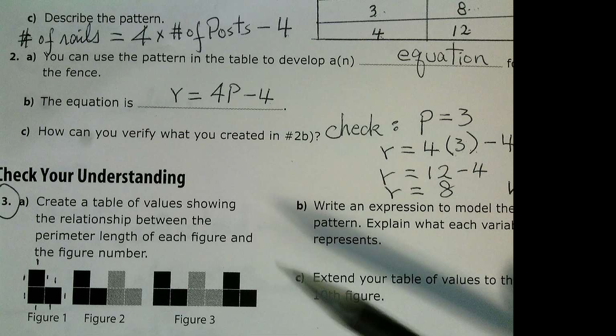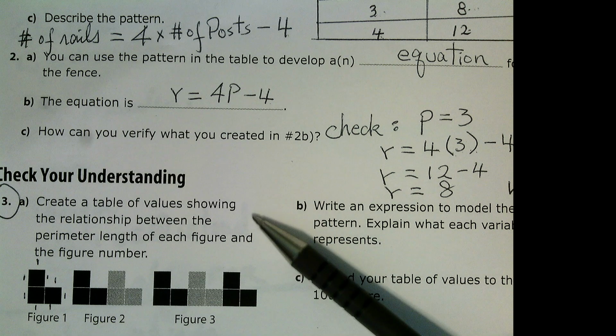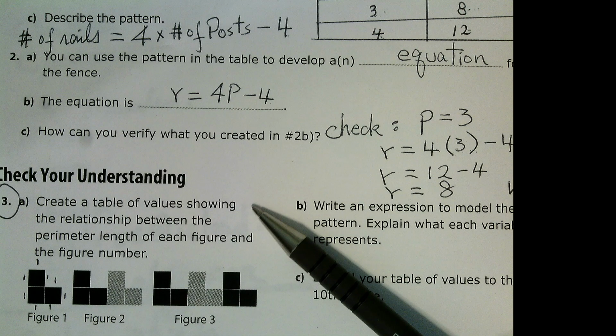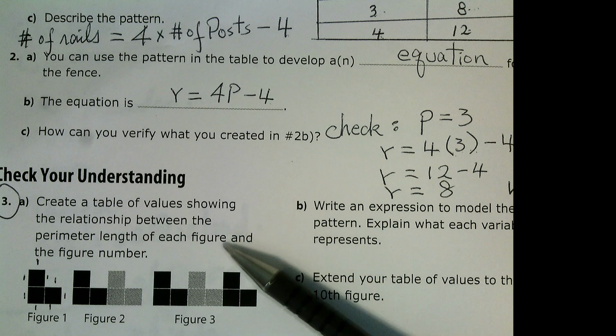Most likely, at the next level, the numeracy exam for the ministry that you're going to write next year is more or less similar to this kind of question.